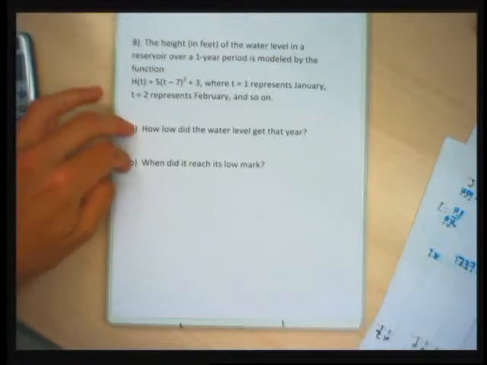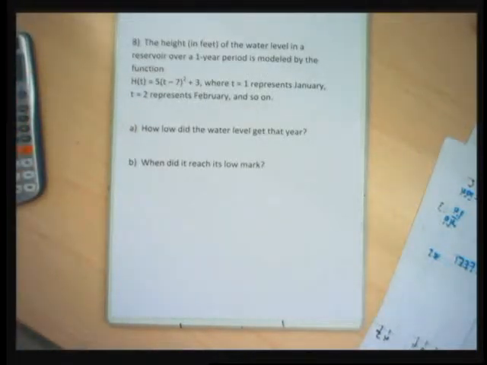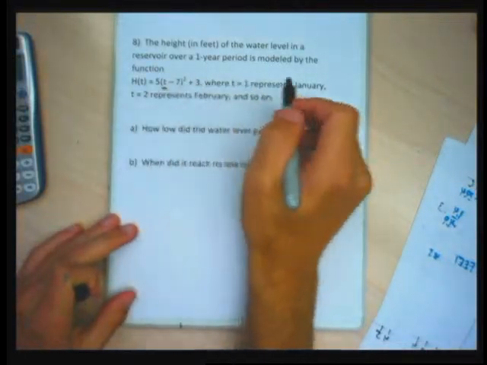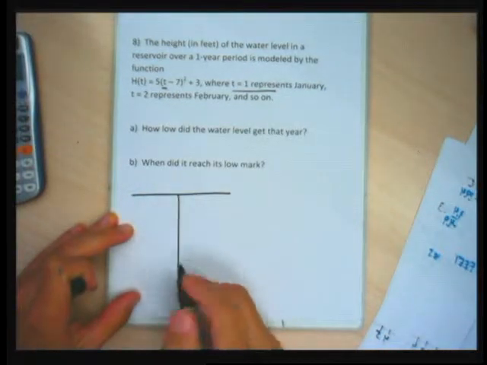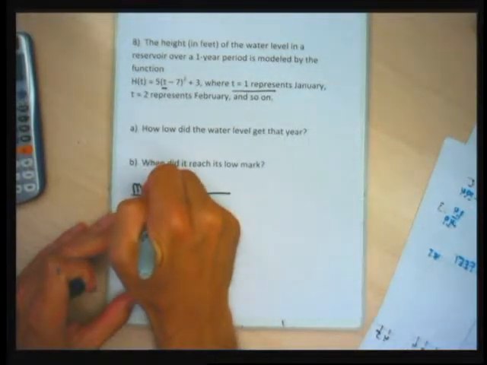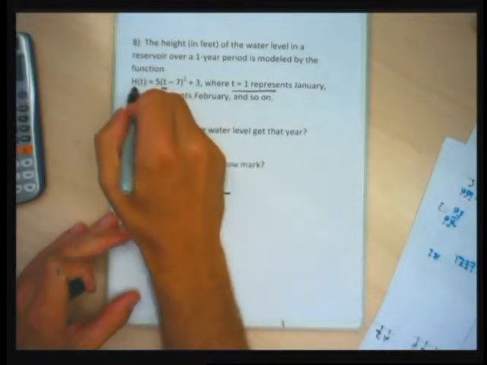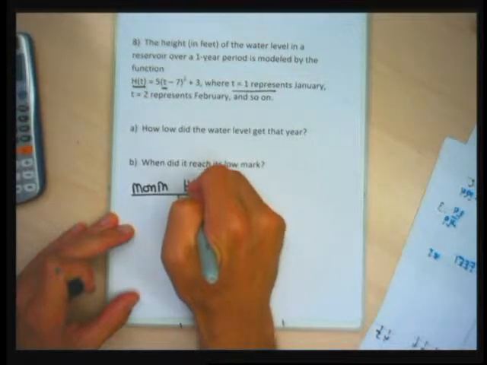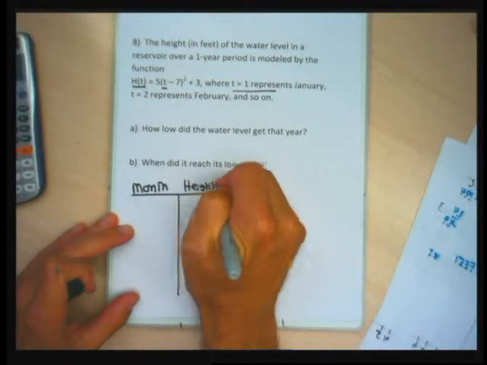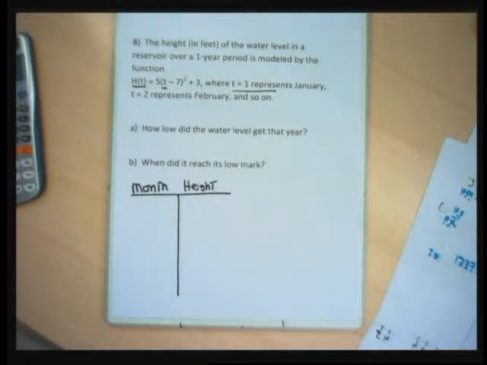The question here is, how low did the water level get, and when did it get to its lowest amount? So I have to understand what the letters mean. The letter T is supposed to represent a month. So the T, which is in the X position, stands for a month. And the thing to the left of it stands for the height or the depth of how much water is in the reservoir. So this reservoir almost dries out in the summer. Kind of maybe like Horseshoe Lake, if you're used to that. That thing goes bone dry in the summer. Or even Lower Lake Mary, if you're used to Flagstaff, goes dry in the summer.